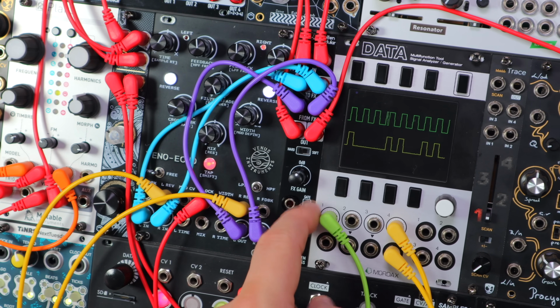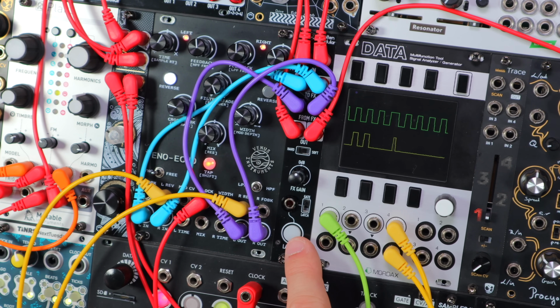If we set this to be gated mode, this is momentary, in that it holds as long as the button is held.